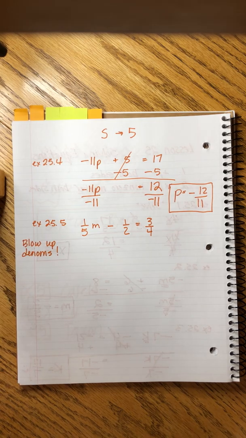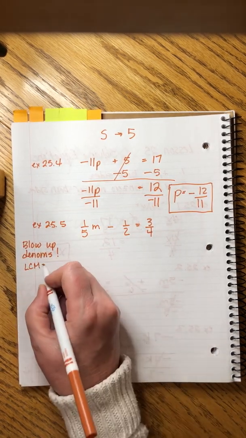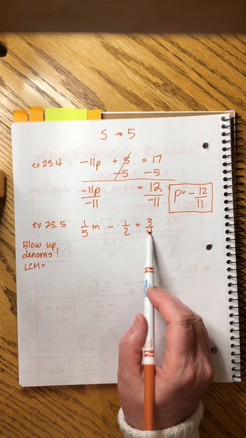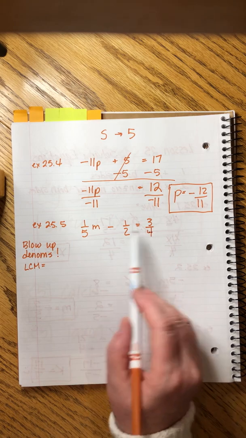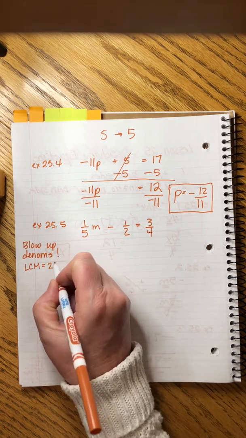And we do that by first finding the least common multiple. What is the least common multiple of these numbers? Well, 2 goes into 4. So if I can make 4 and 5 fit, I know 2 will be fine. 4 and 5, that's going to be 20, isn't it?